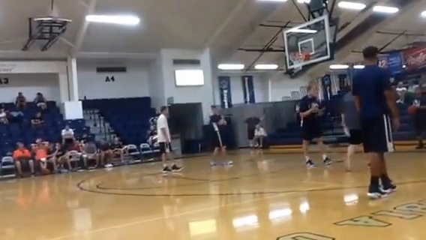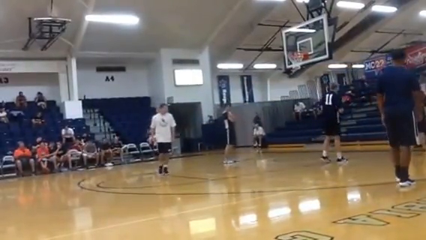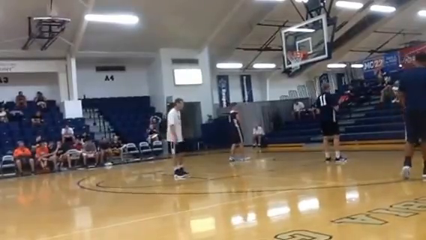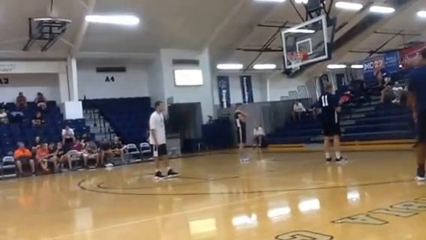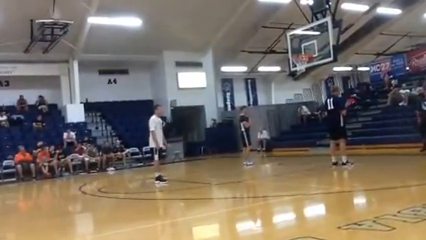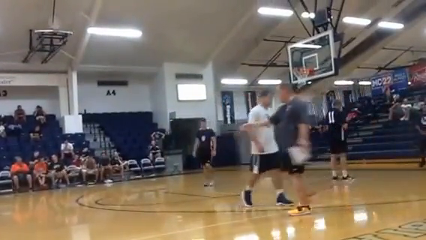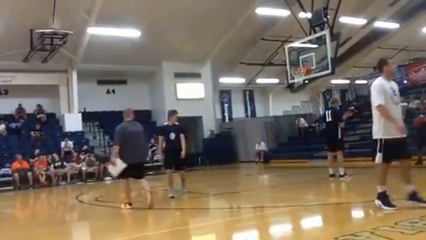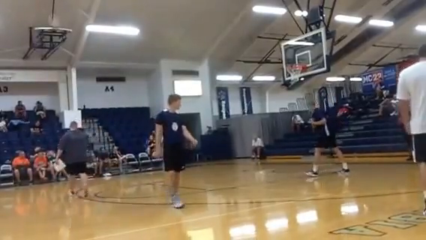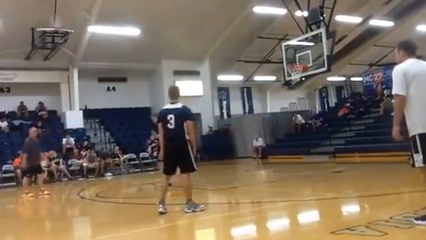When we do this, we just basically say this is the only time we assign numbers. The guy with the ball is number 1. This corner right here is 2. This wing is 3. This slot is 4. This other slot is 5. Come on over here. This slot is 5. So they all have numbers.